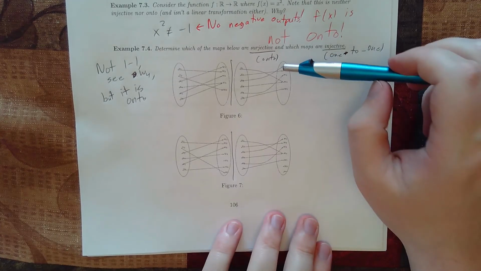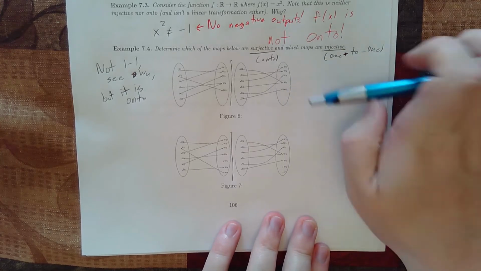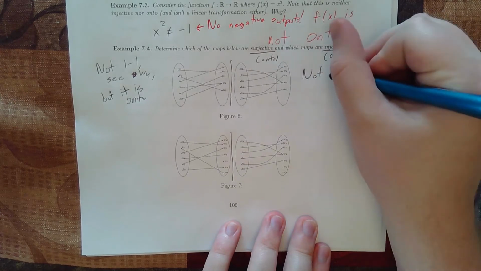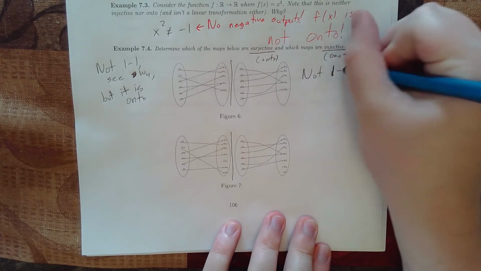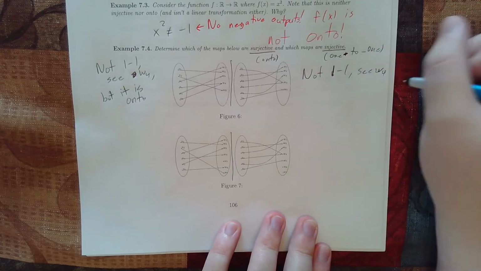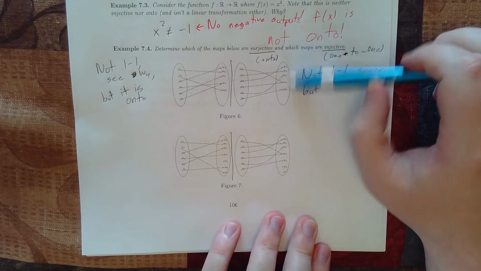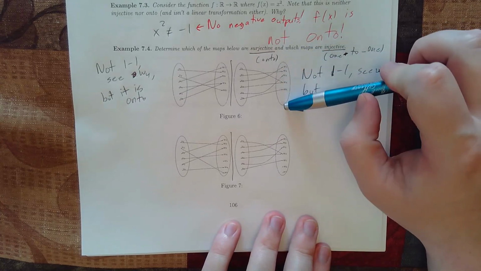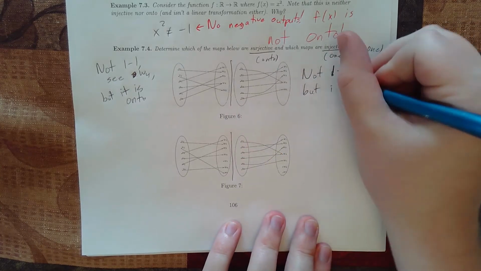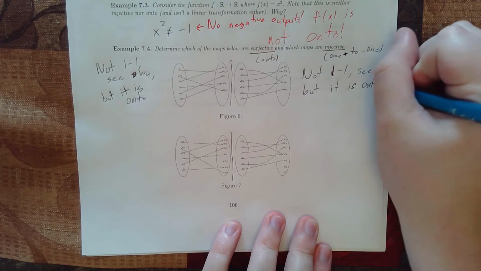So here, looking at our outputs, if we want to show one-to-one, every single output has to have only one input going in. Again, W4 is the culprit, so this is not one-to-one. But if we look, every single possible thing in the codomain is mapped to. There's some arrow that points to it. So it is onto.